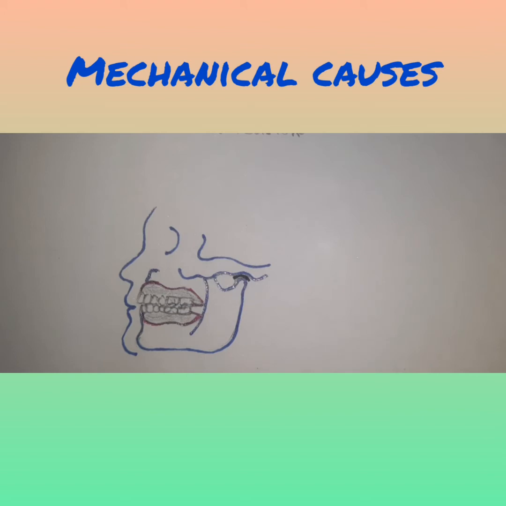So these are the physiological causes. Mechanical causes could be that your patient is fine, you are able to give proper instructions, but your record bases are not properly fitting or they are loose, then definitely you will not be able to record your centric relation position.